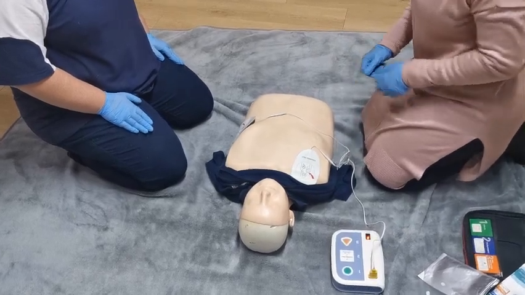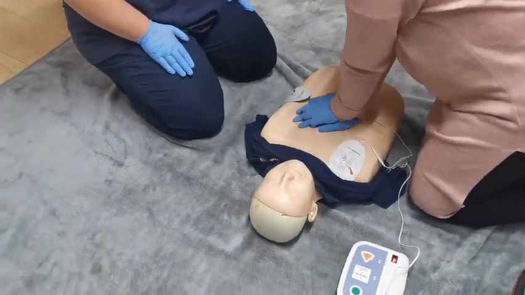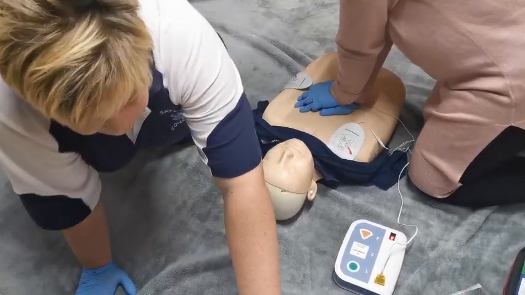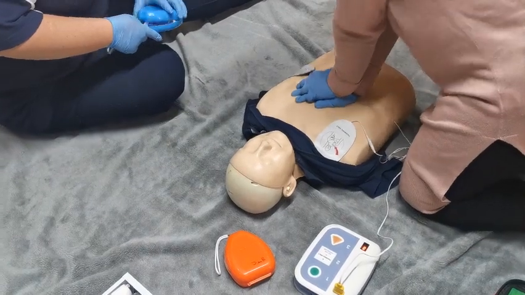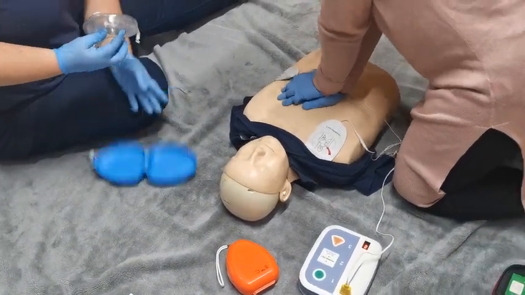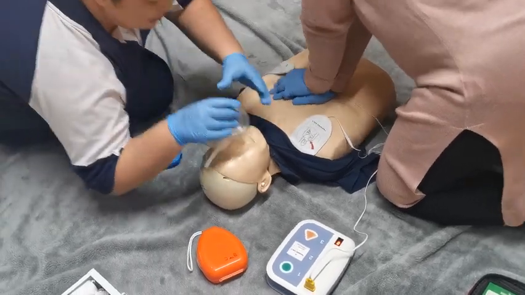Begin CPR. Starting with chest compressions. 1, 2, 3, 4, 5, 6, 7, 8, 9, 10, up to 30.